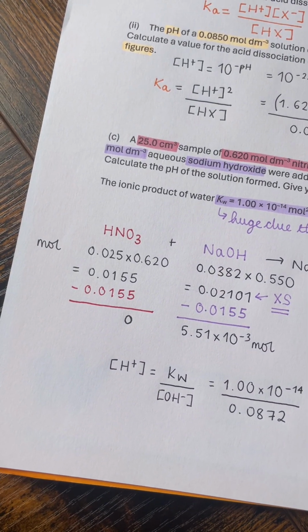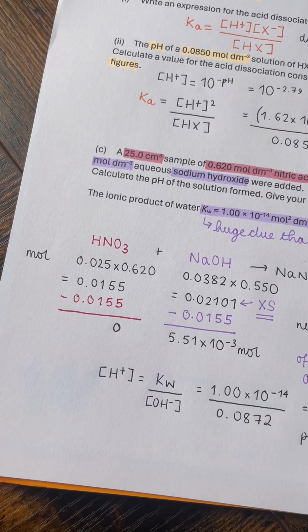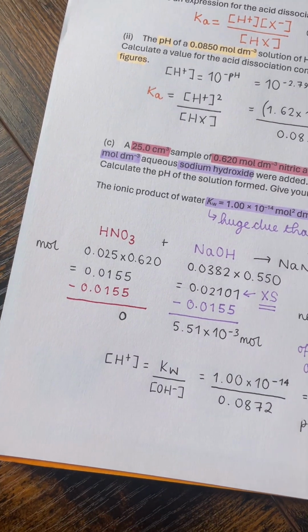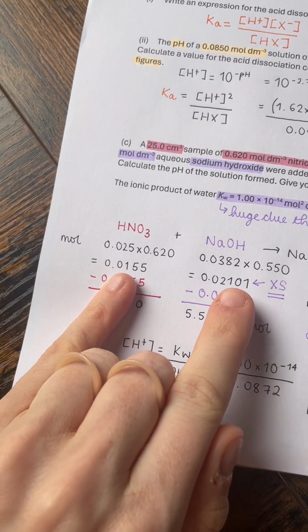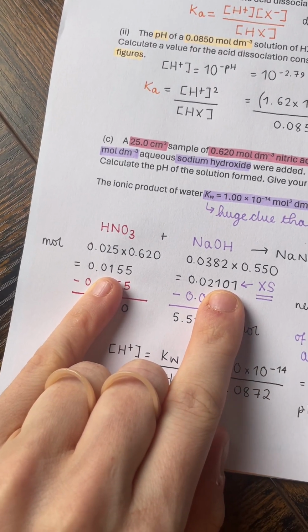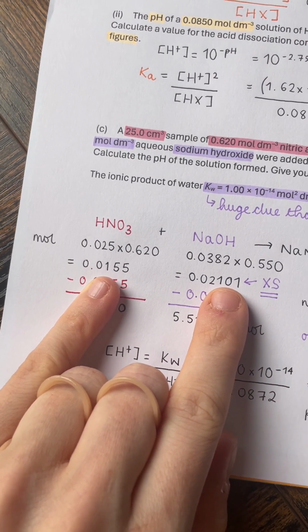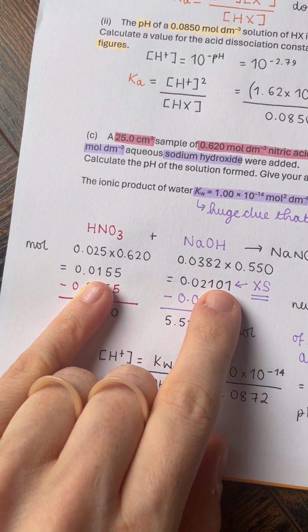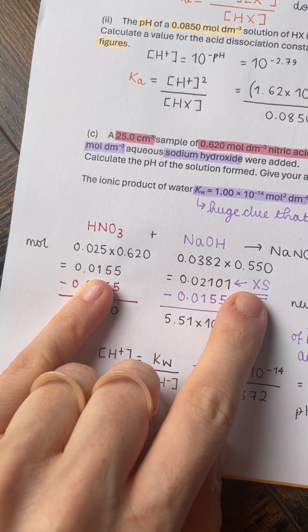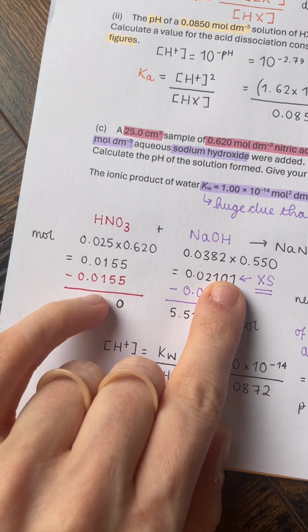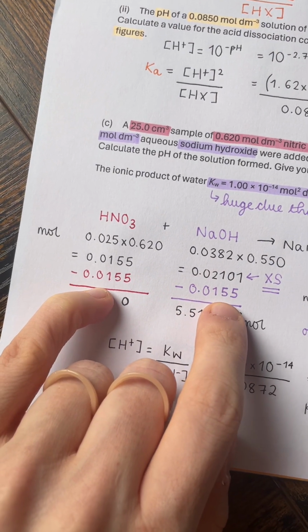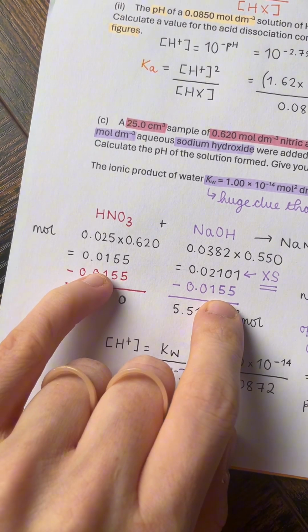Then I calculated the moles using the volumes converted into decimetres cubed times the concentrations, and we can see that the alkali is in excess, because when the two substances are in a 1-to-1 ratio, we're just looking for the bigger number of moles. So yep, my alkali is going to be in excess. Happy days.